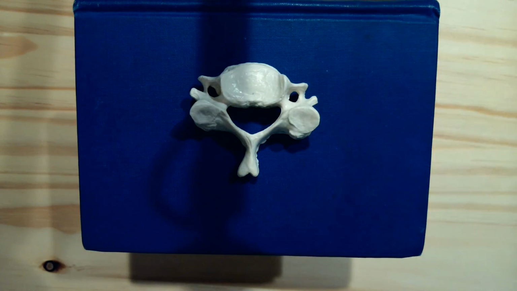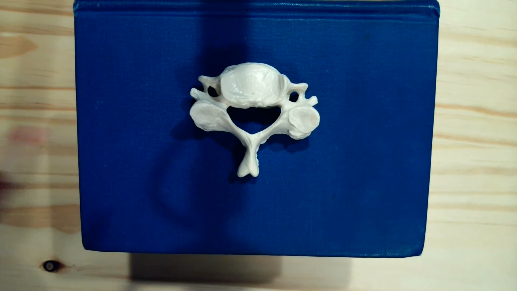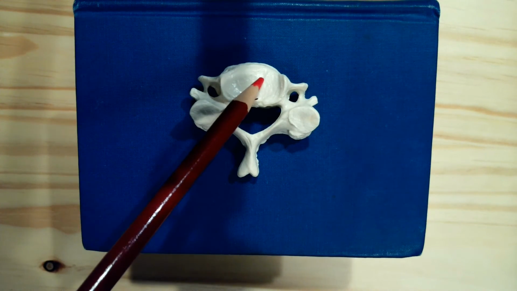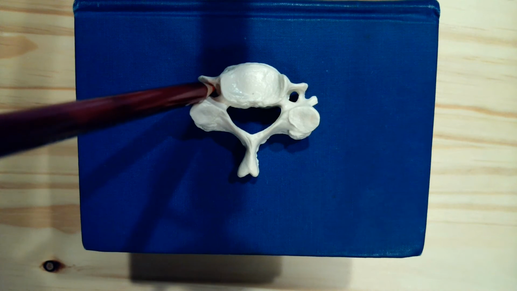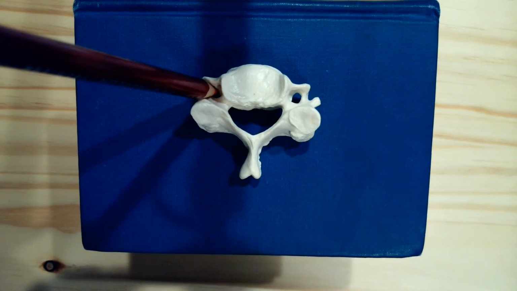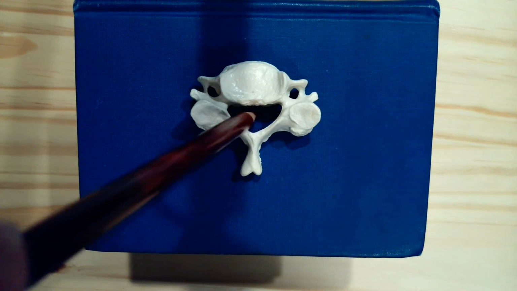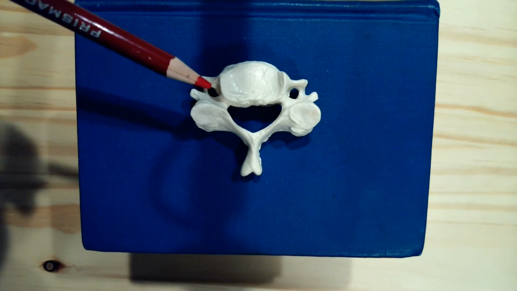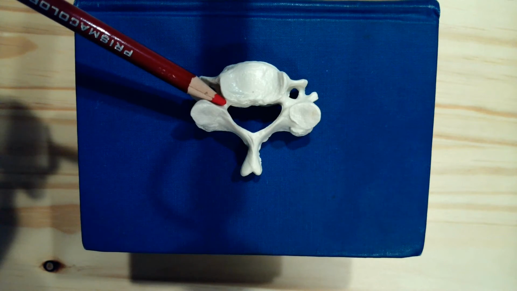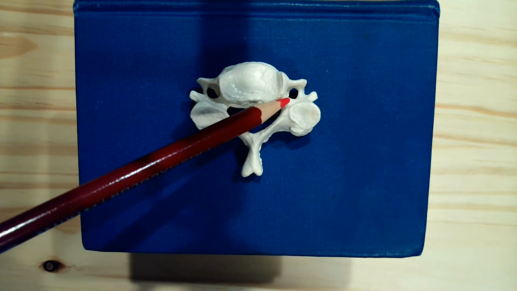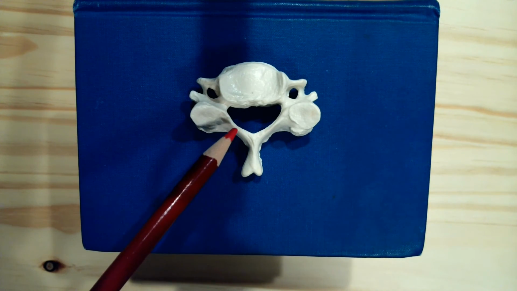So let's have a quiz. Number 1, what is this? Number 2, what is this? Number 3, what is this big hole? Number 4, what is this? Number 5, what is this?